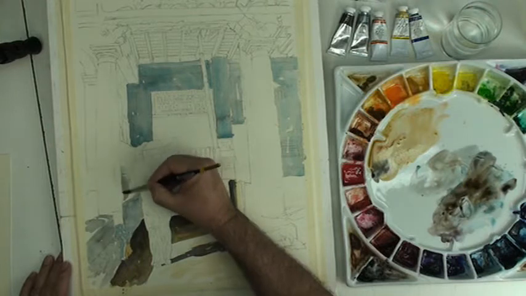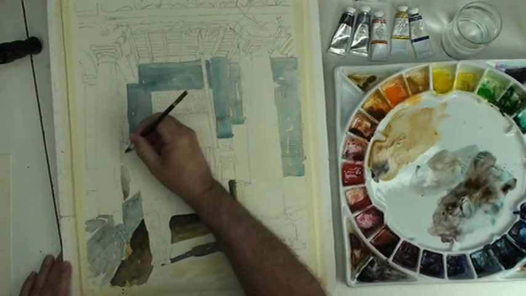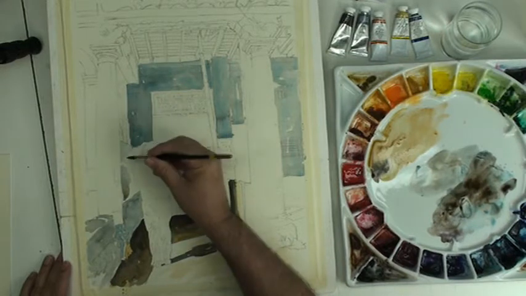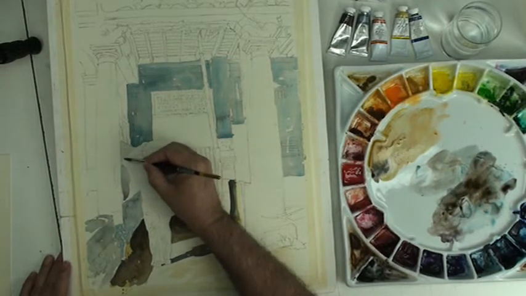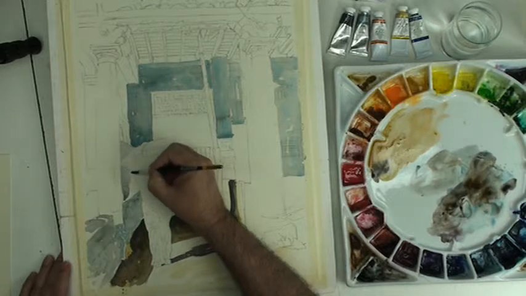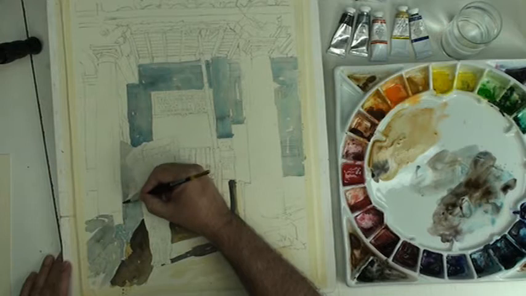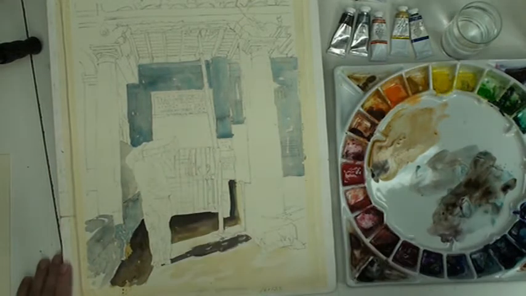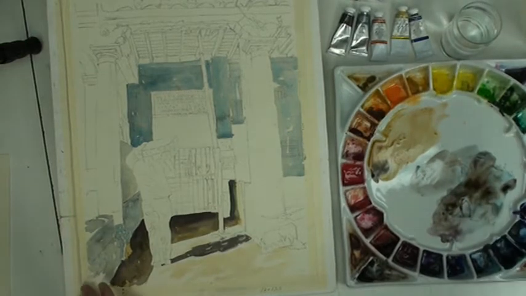This section of the wall has been painted over, so I'm going to keep it lighter. I know it's white back there, but there's no way you see it as white. So I'm just going to carefully drop in a light to medium value back here for now. Same with on the other side.